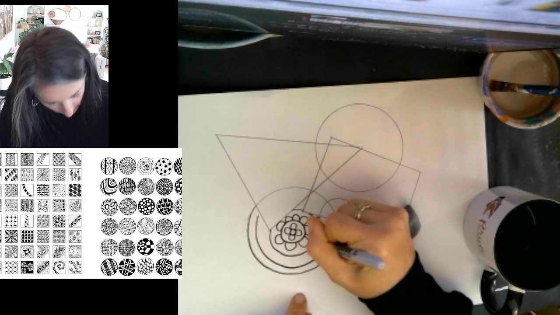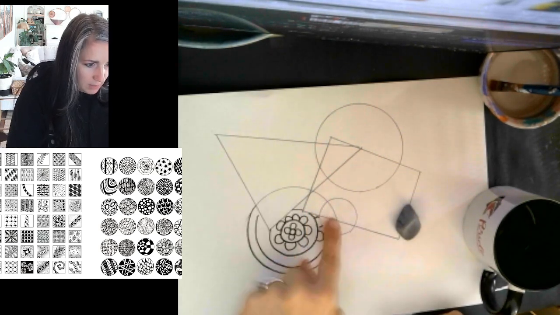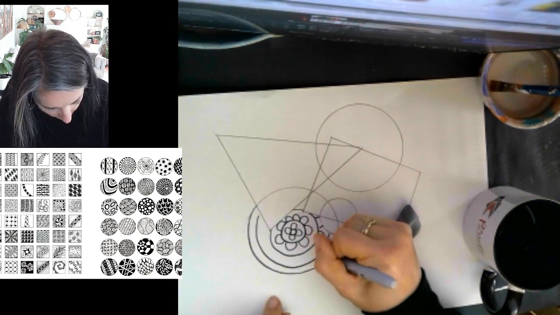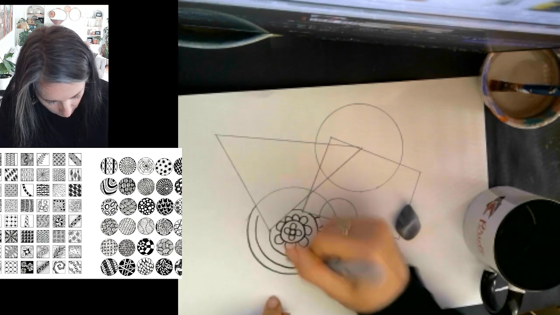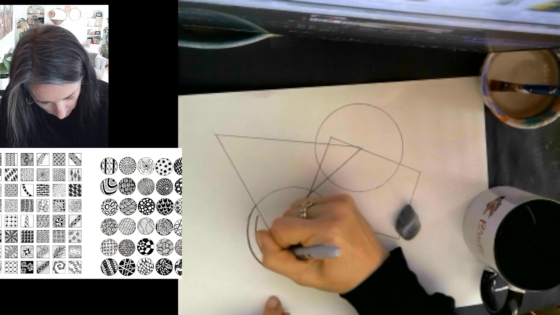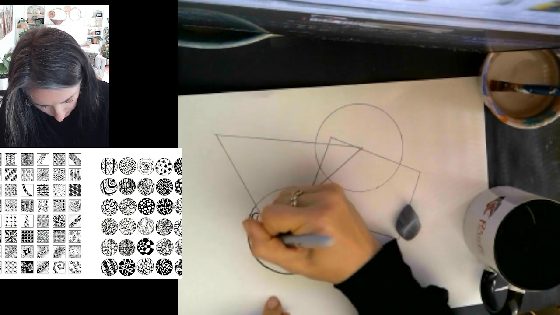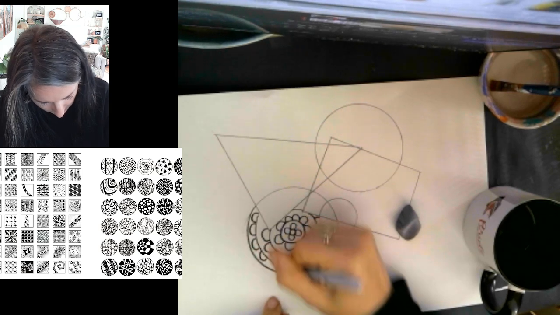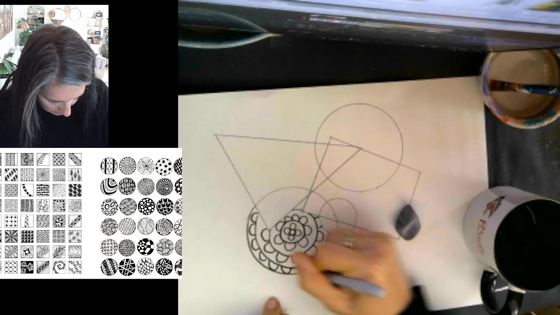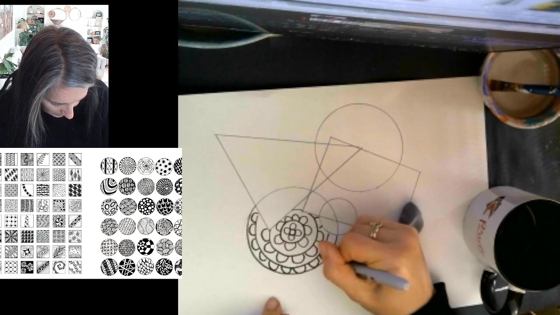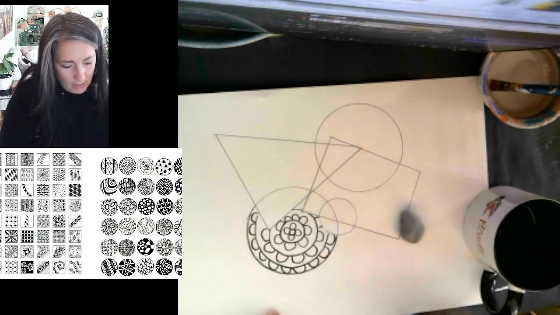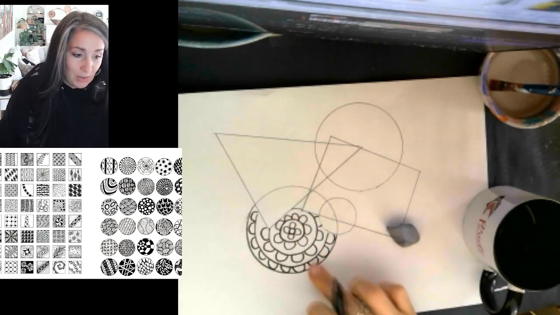And once again, I don't want it to continue into this little space because that's going to be a different pattern. Here's more petals going around. So this space is all going to be the same pattern to create whatever implied texture I'm creating with the pattern. And then I could leave it like that.